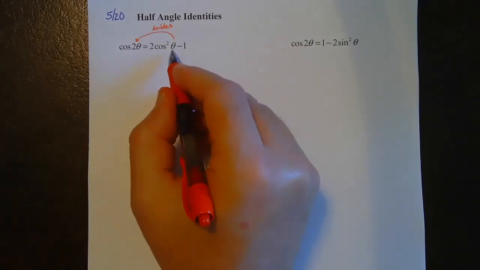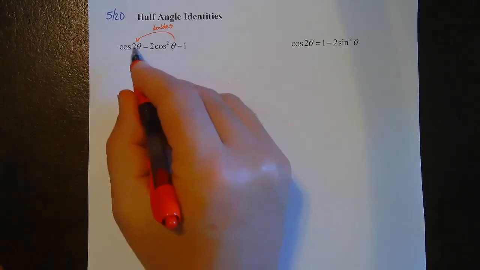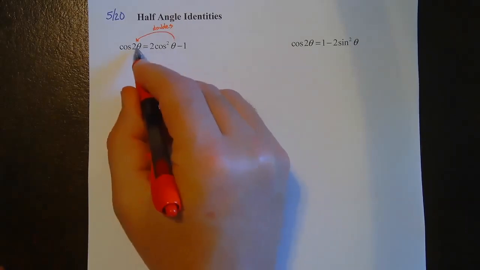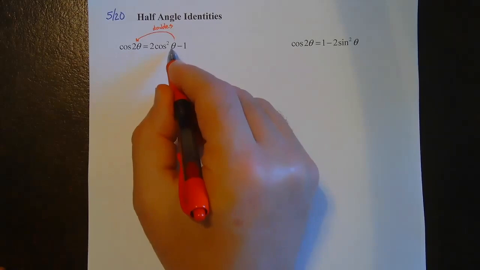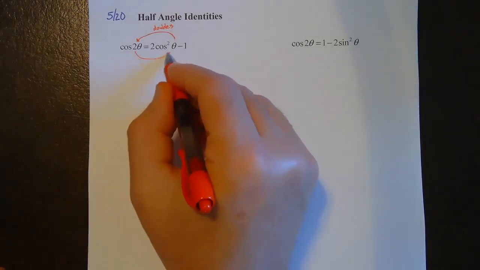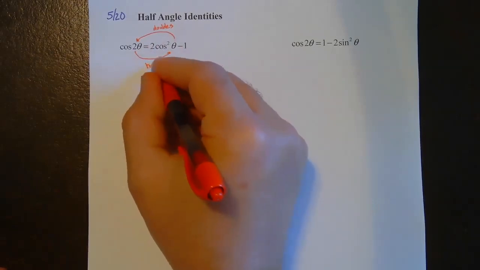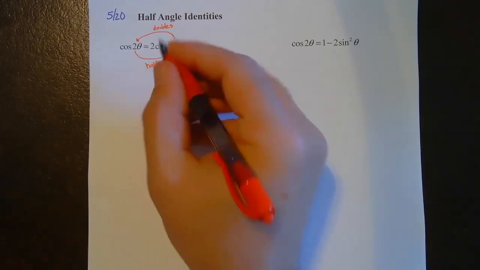But you can look at this another way. If this angle's twice this one, then this one has to be half of this one. So if we look at 2 theta and go here, this one is half of this one. So if we go from here to here, it's halved, if that's even a word. Don't tell Mr. Castle.